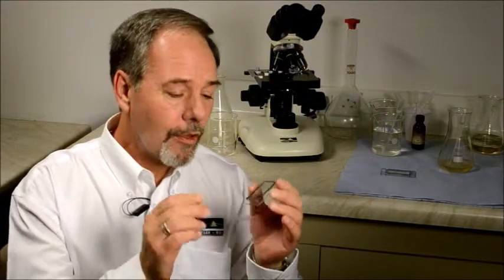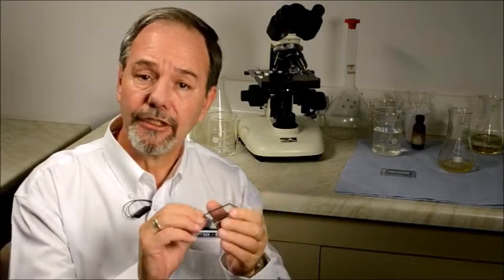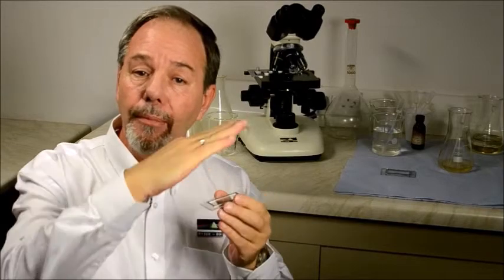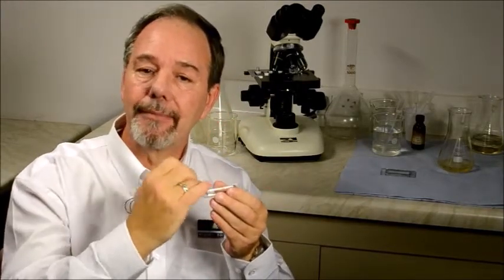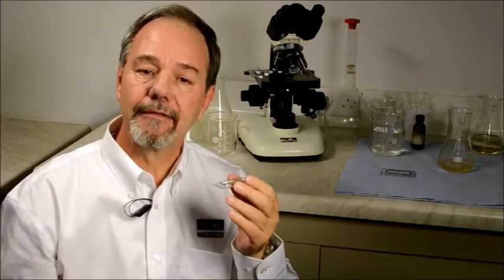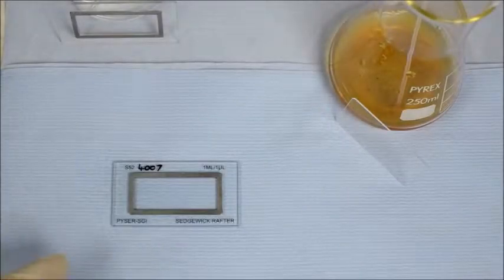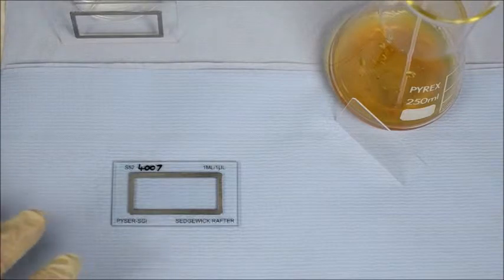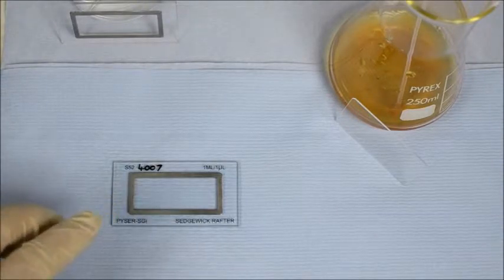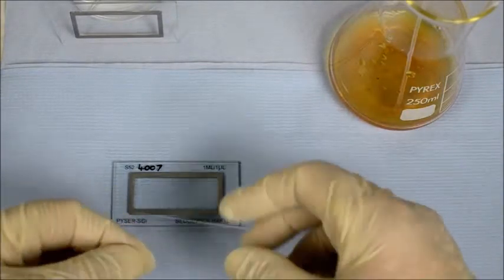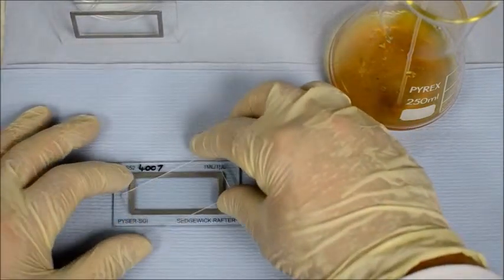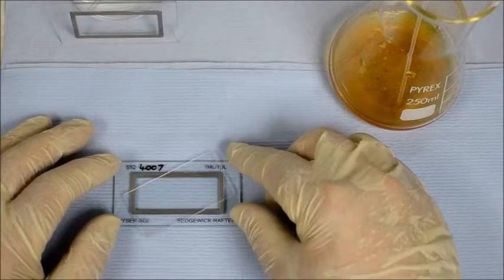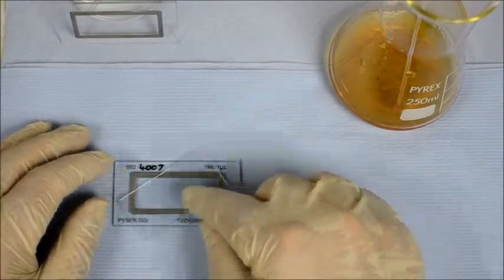Now, the Sedgewick Rafter chamber will enclose 1 milliliter of water trapped within the cell frame beneath the cover glass. It can be difficult to fill without trapping bubbles, but I'll show you a technique or method of filling. The cell can be used with either living or preserved material. To fill the cell, first we must place our cover glass over the chamber on its border here at an angle. Now there's a gap at both sides, you'll notice.